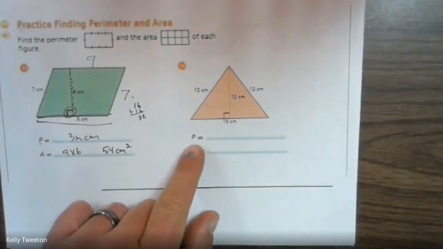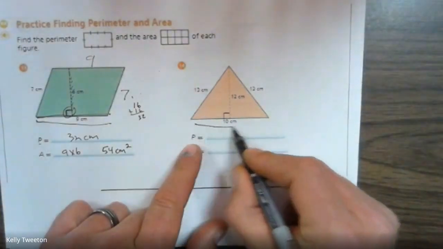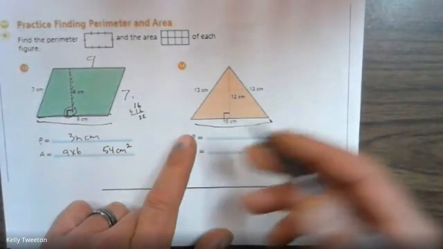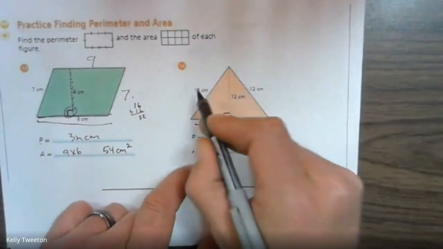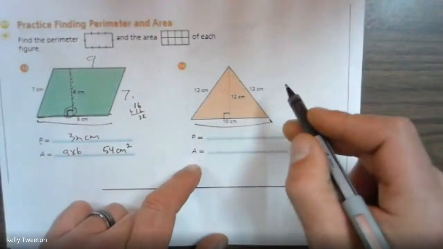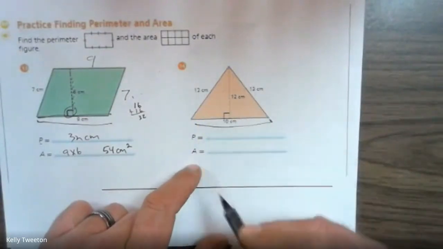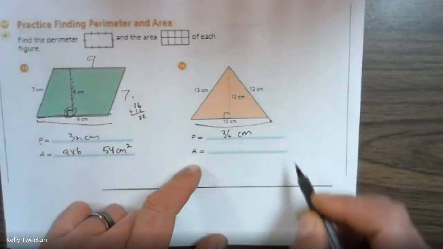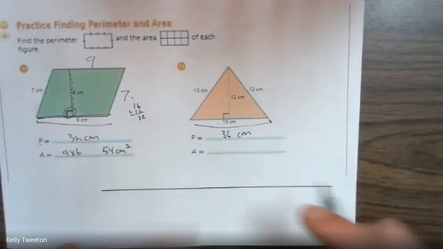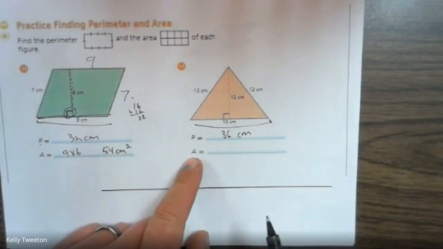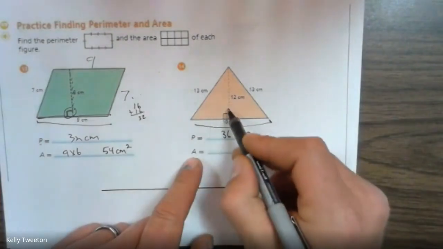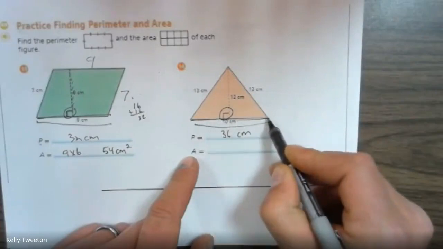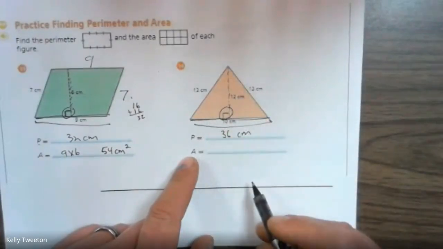Okay, perimeter. Outside, we're going to go 10, 13, and 13. Just add them up. 13 plus 13, 26. 26 plus 10, 36 centimeters. Done. Now area. What am I looking for again? Oh, you guys are getting really good. Yeah, look for that. Base and height.